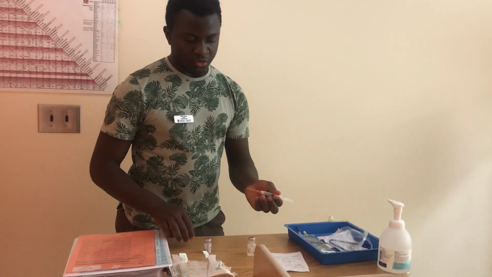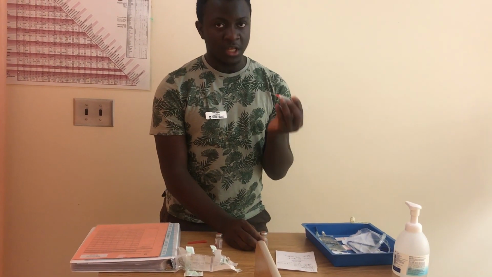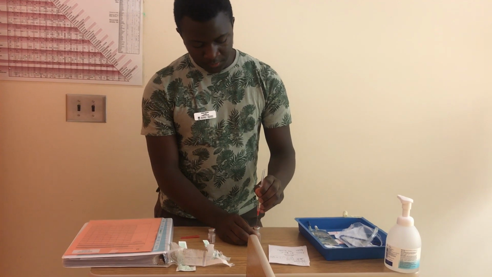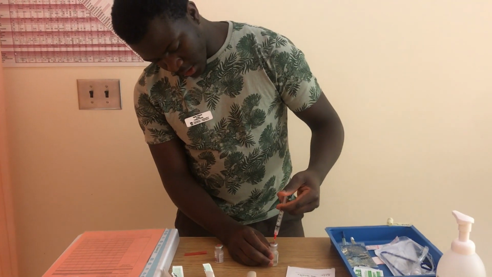Once it's dry, for the purpose of this video, I will inject my 2 milliliters of air into the vial, and then let the pressure fill. I'm going to recap. I have 2 milliliters of air.